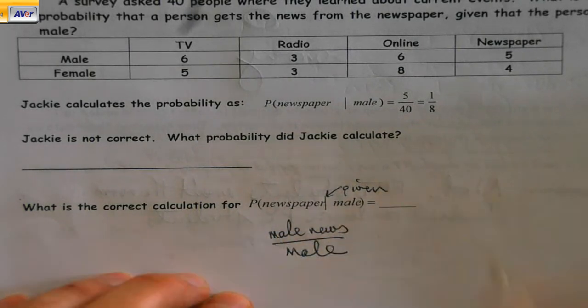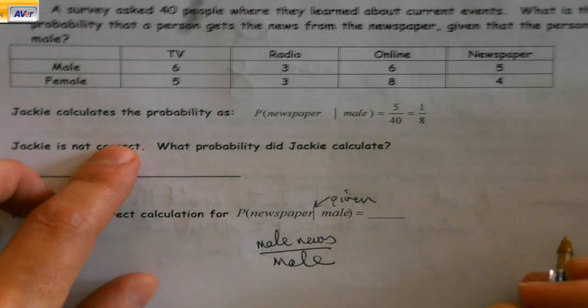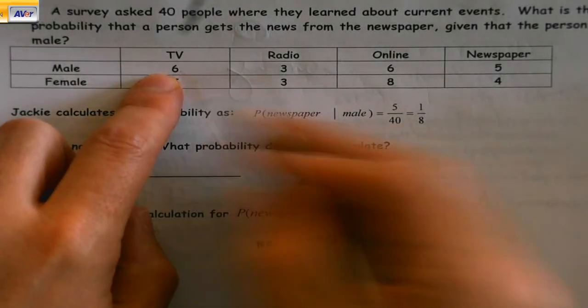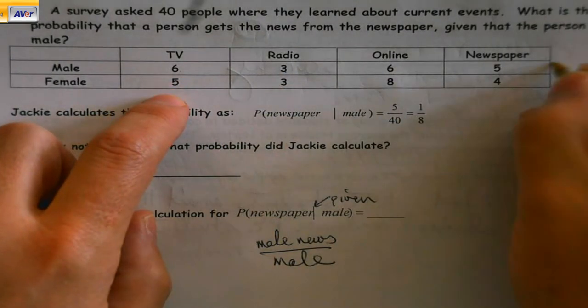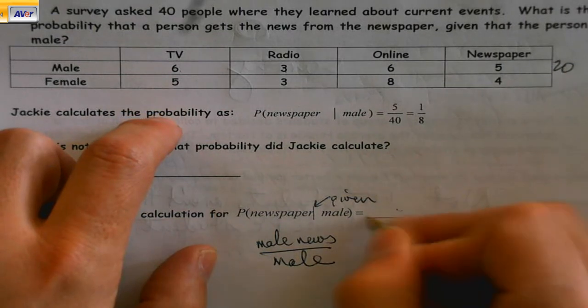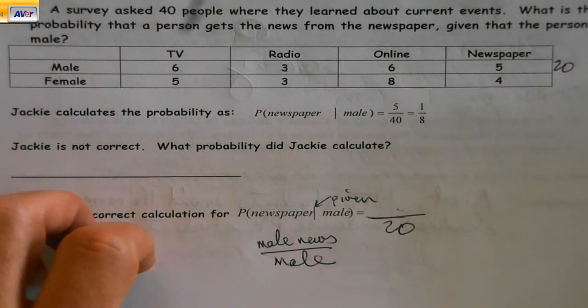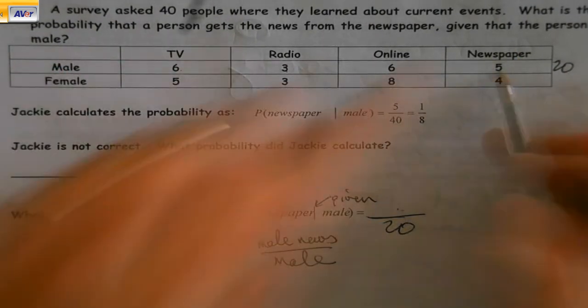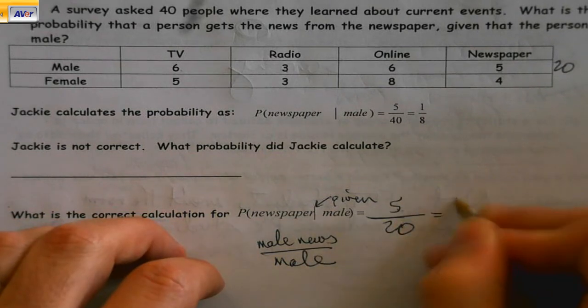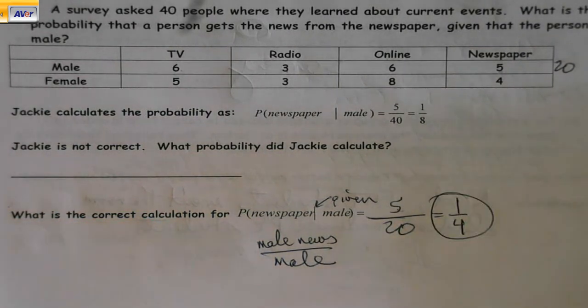Male and newspaper goes on top. So I notice there's not totals. So I need to do that. 6, 9, 15, 20 total males. Okay. Males to get it from the newspaper. 5 out of 20, or 1/4. I did it right. I know I did it right.